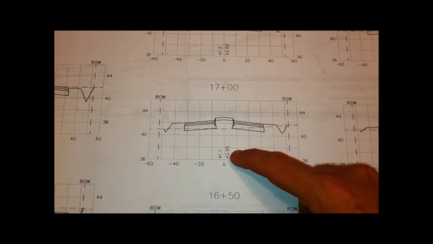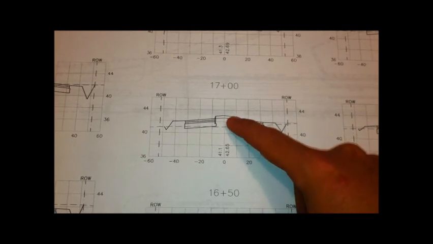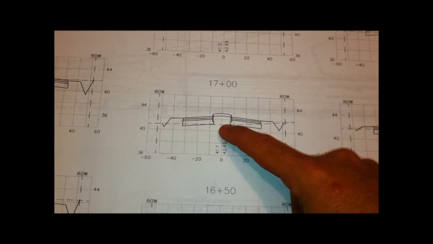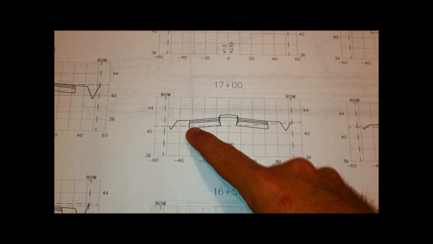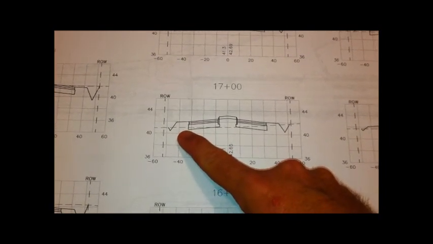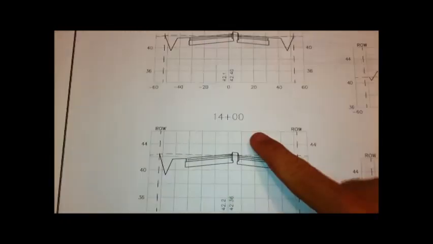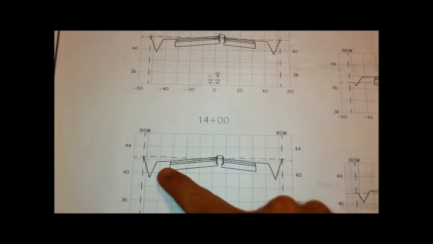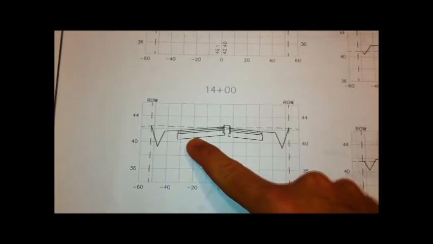These two numbers represent the elevations. The one on the right represents the proposed elevation of the median. Then the one on the left represents the current ground elevation. Notice here how most of the proposed elevations are above the current ground elevation, so you will have to build up to meet those grades. If you move over to section 1400, you see it's the opposite, where most of the proposed are below the current ground, so therefore you would have to excavate to meet those desired grades.